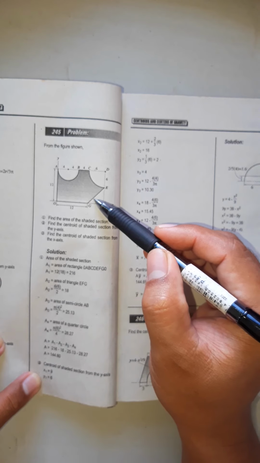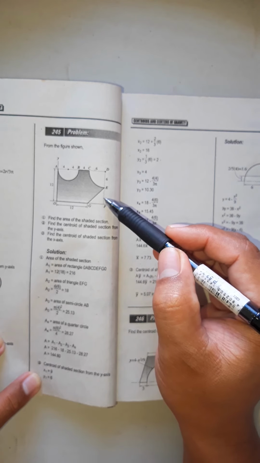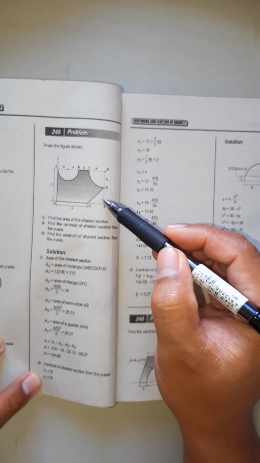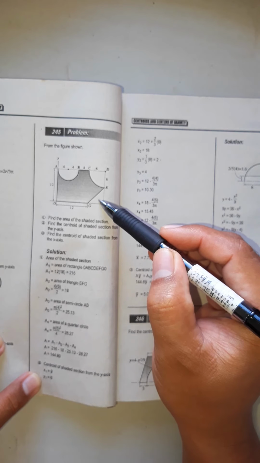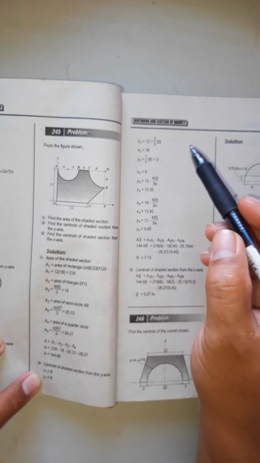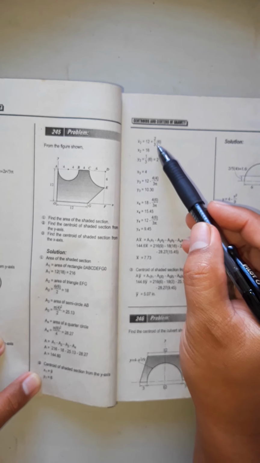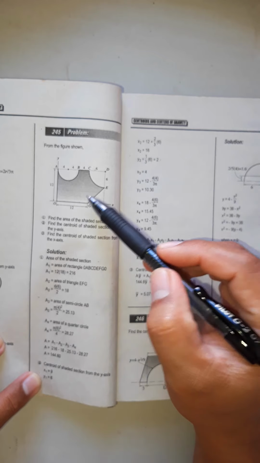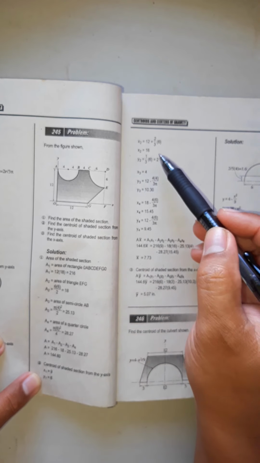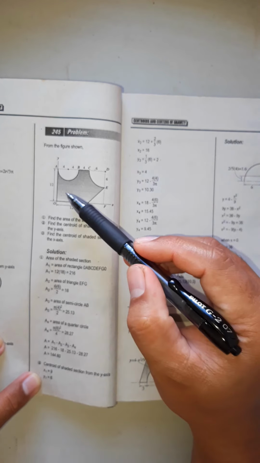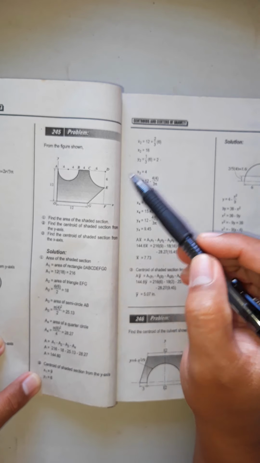The gap from here to here for the centroid is 1/3, and from here to here that is 2/3. So that's why 12 plus 2/3 of the total width of the triangle, which is 6. So in total, x sub 2 is 16.